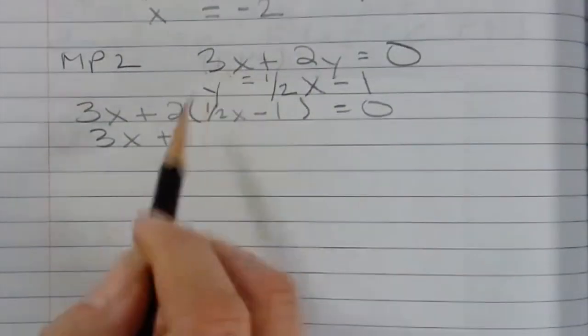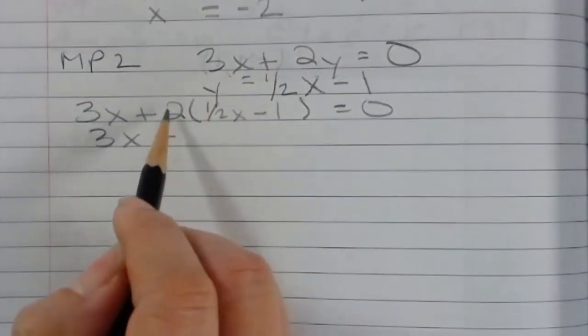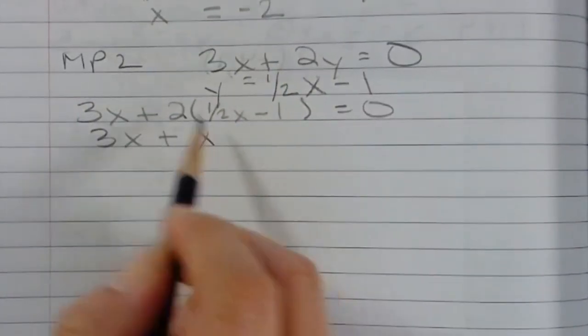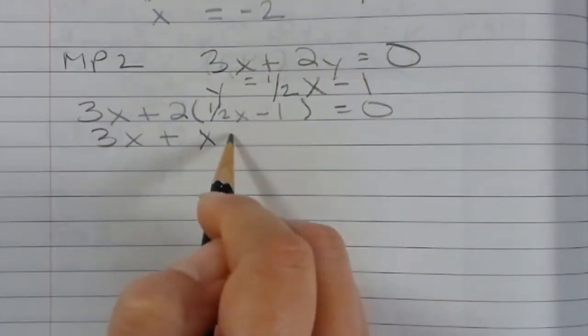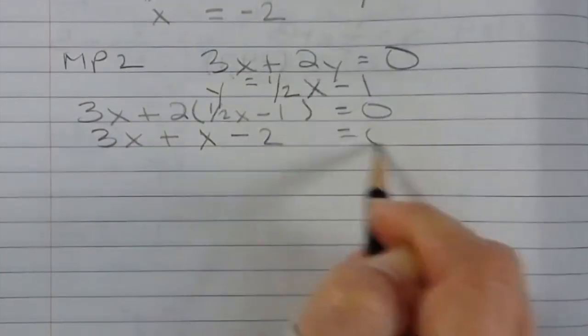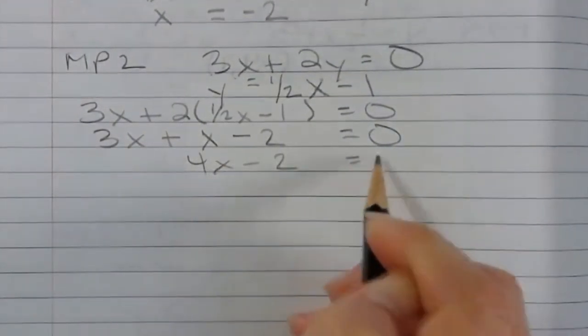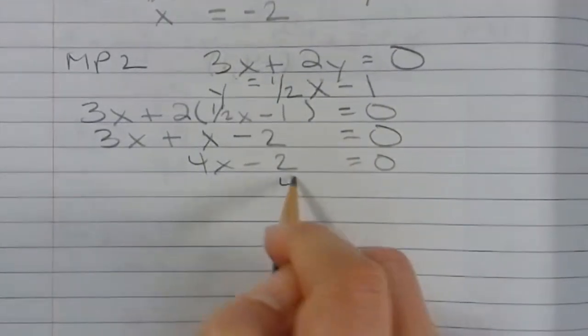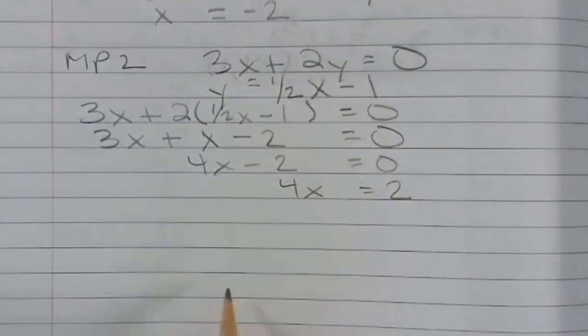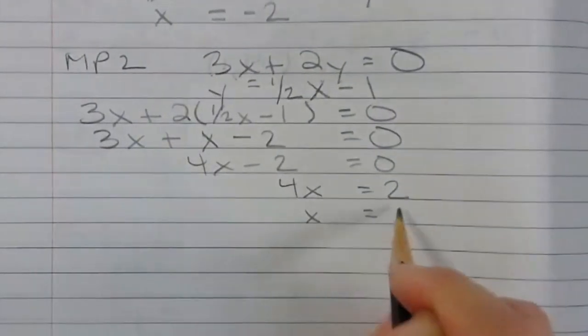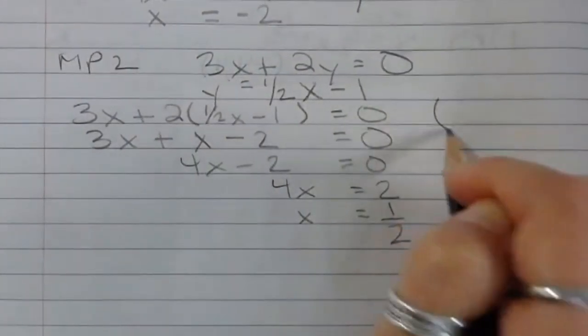3x plus, what do I do with this 2? Distribute. Good. So 2 times 1/2 is x. Good. 2 times negative 1 is negative 2. Good. Simplify. 4x minus 2 equals 0. Add 2. 4x equals 2. Divide by 4. X equals 1/2. Good job. Again, remember it's a point.